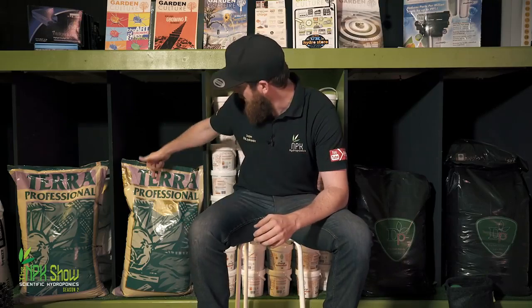A good difference to show you: Canna Terra Professional, very good soil, good buffering, good CEC, a good all-round soil. The Terra Professional Plus, however, is pretty much fully organic, the best quality white peat, and just all round, a lot of the ingredients in it at the top end. And you'll expect to pay £14 for this soil, £12 for that soil.